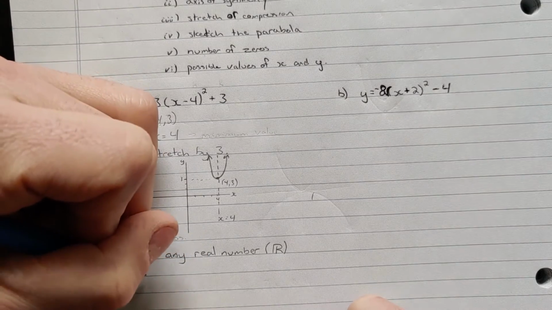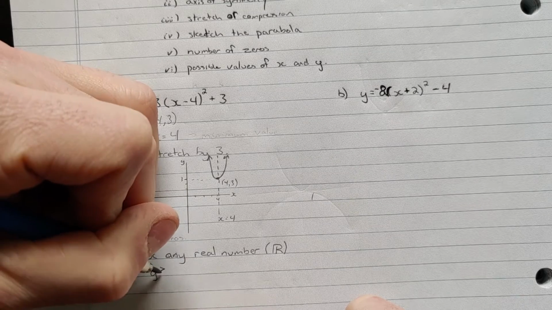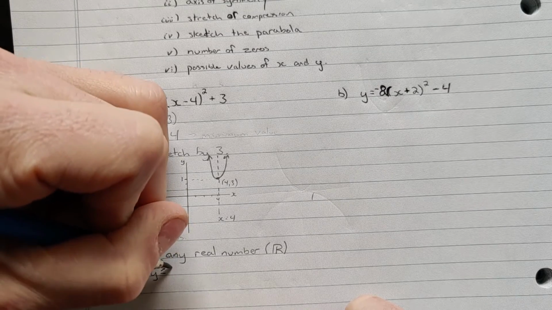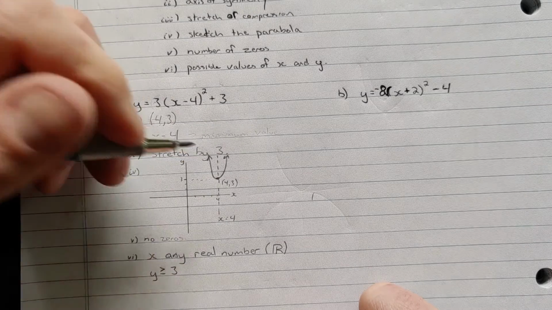And then y has to be greater than or equal to 3. So those are the values that y can take.